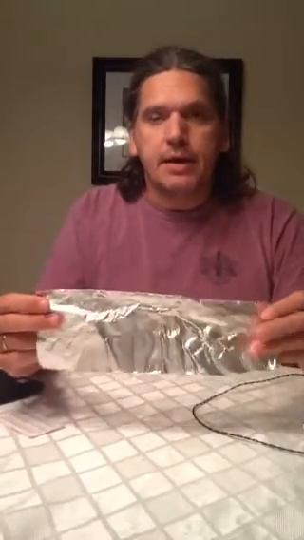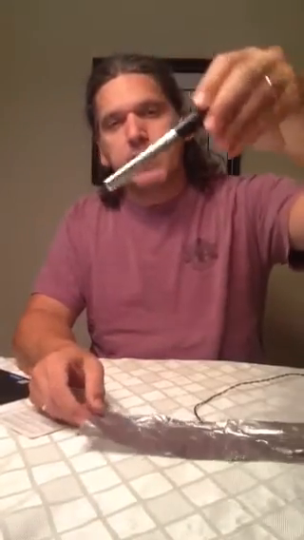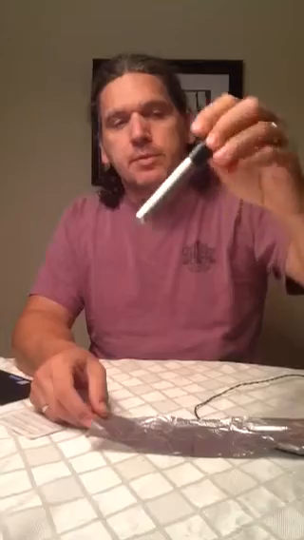Malleability means it's the ability to be pounded into shapes. This aluminum foil has been pounded into an almost two-dimensional shape. This pen that somebody gave me is also made out of aluminum, and it's a different type of shape. Metals are known for being able to be malleable, pounded into different shapes.